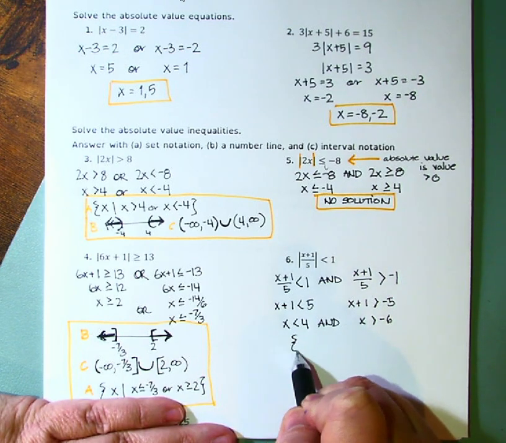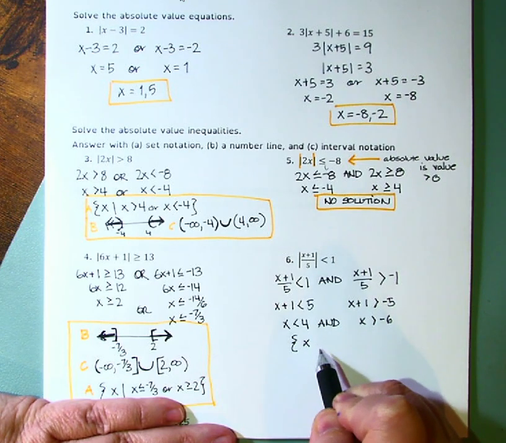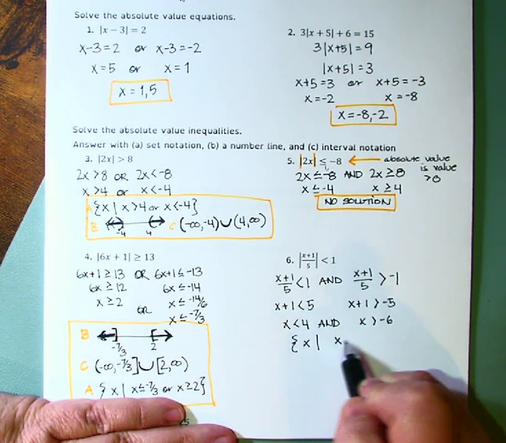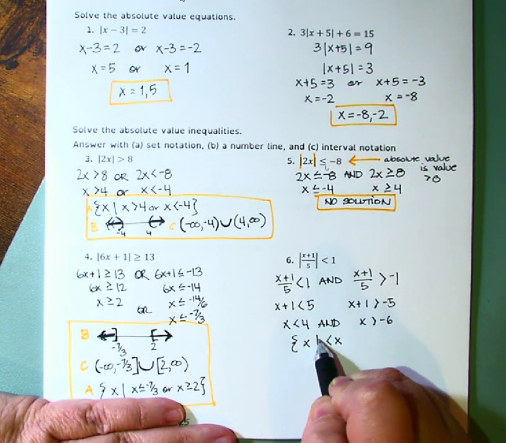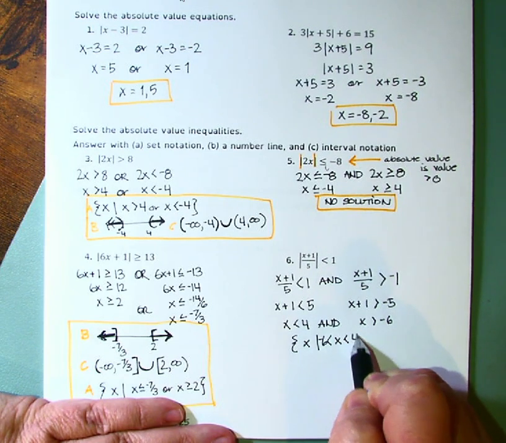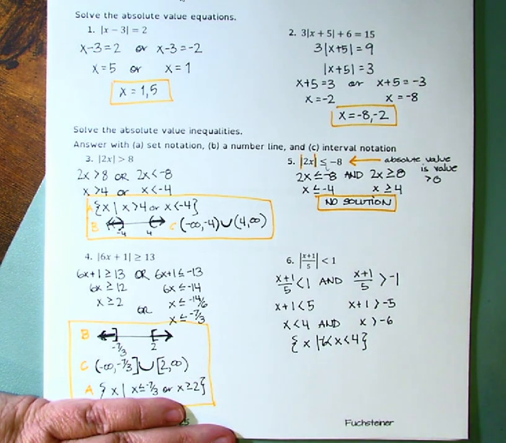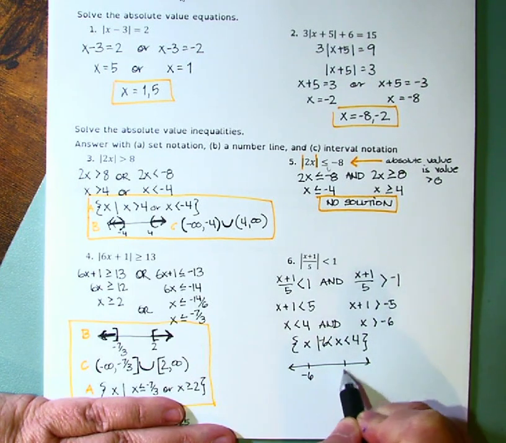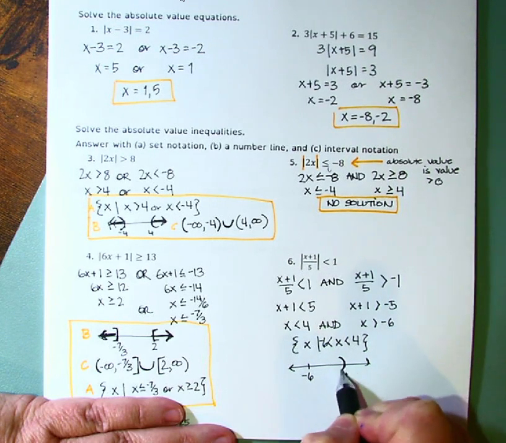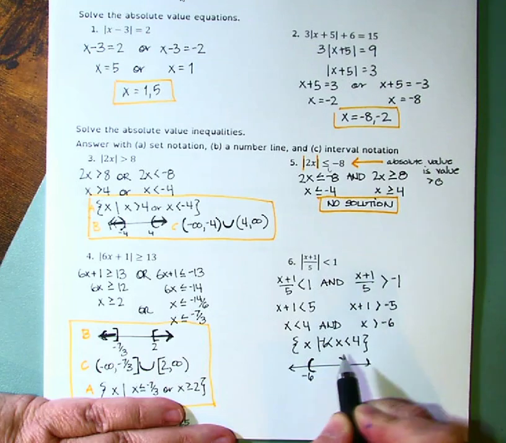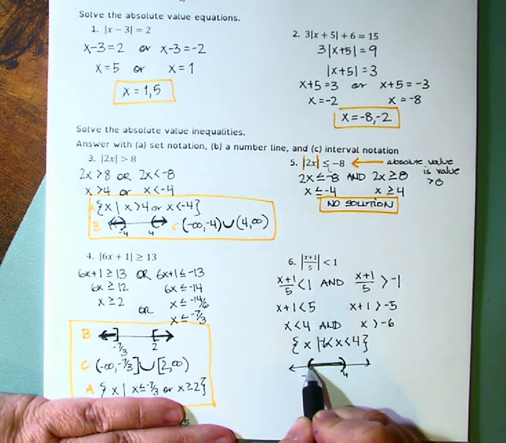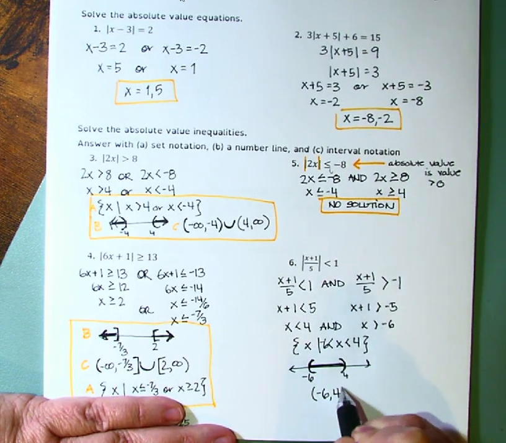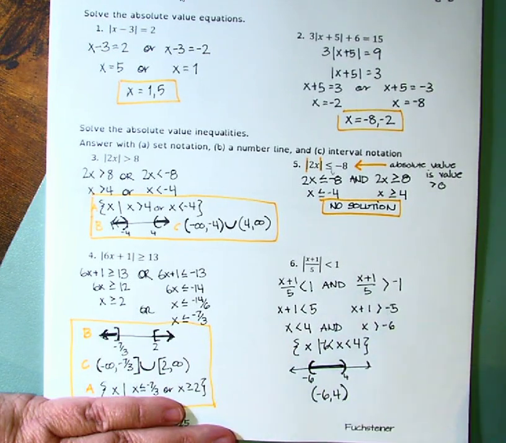Well, sure. If I'm doing set notation first, this is going to be the set of all x, such that those x values have to be bigger than negative 6, and they have to be less than 4. They are squeezed in. On a number line, that's going to look like a negative 6 and a 4. I'm going to do an open circle on each. Open circle is parentheses, and I need all of them that were squeezed between. In interval notation, that's just going to be from negative 6 to 4, again using the parentheses.